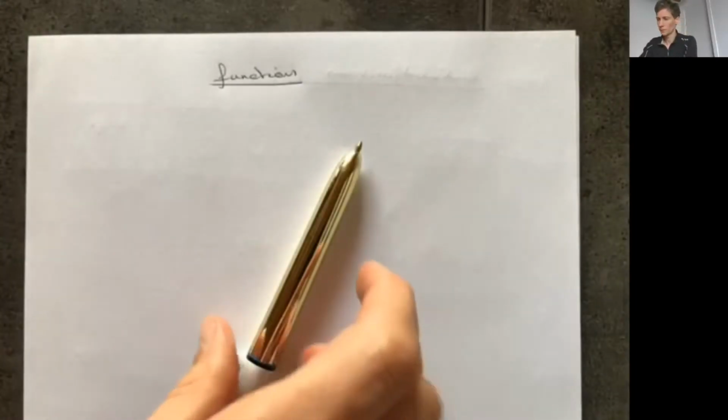Hi, welcome to a new lecture of Math-S400, Mathematics and Economic Modeling. Today we're going to see the concept of a function, and we're going to see what it means for a function to be continuous in the sense of convergent sequences. So let's go to the whiteboard.